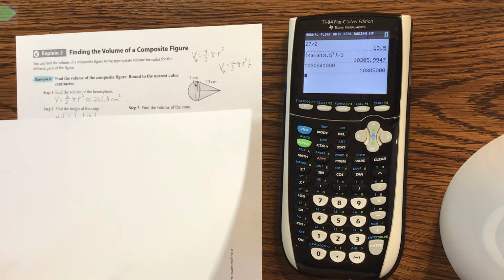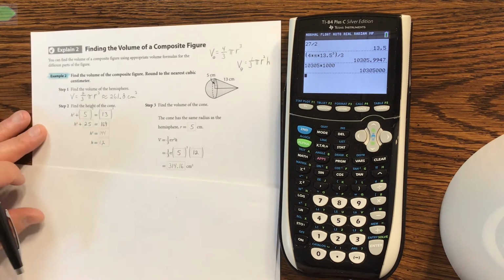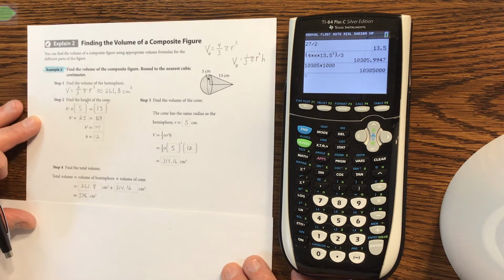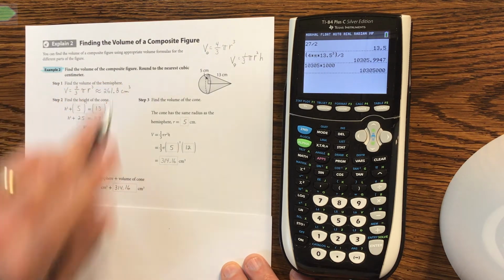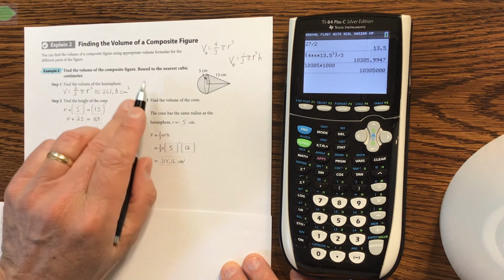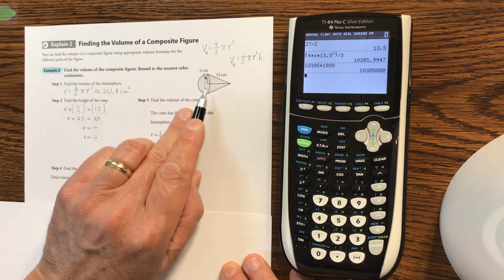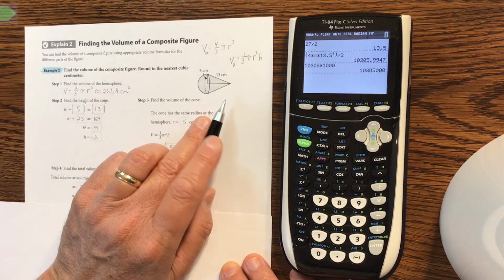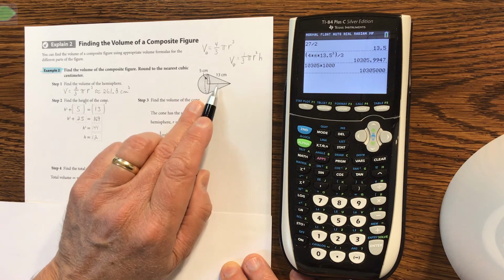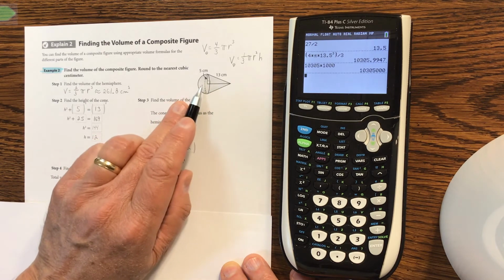All right, so the next thing we want to do is find volume when we're dealing with a composite figure. Once again, composite means, like this example right here, find the volume of this composite figure, and they want us to round to the nearest cubic centimeter. If you look at the shape, it is made up of two geometric shapes. We have a cone and we have a hemisphere.